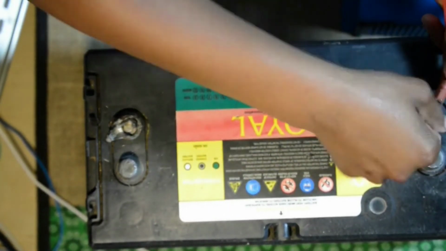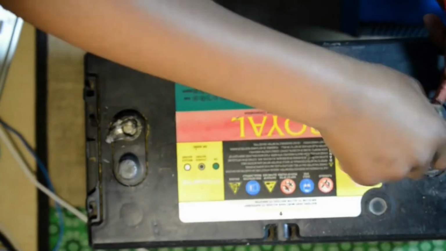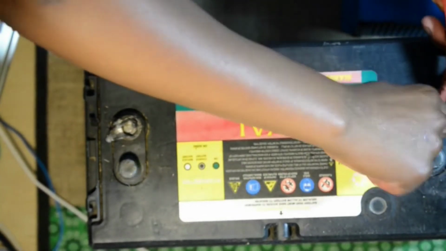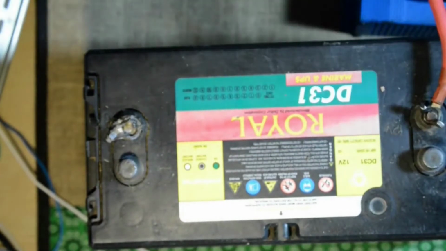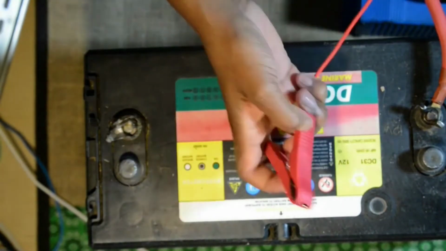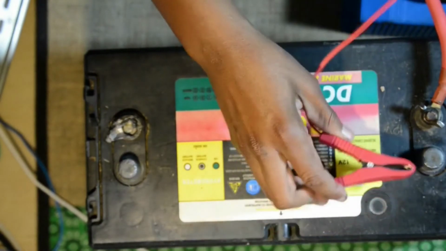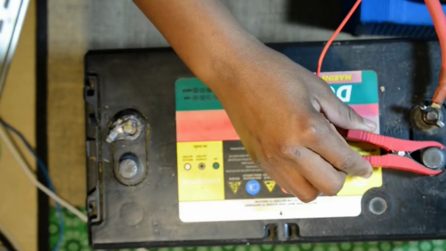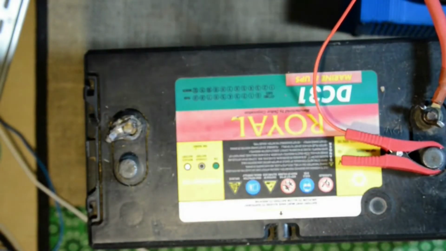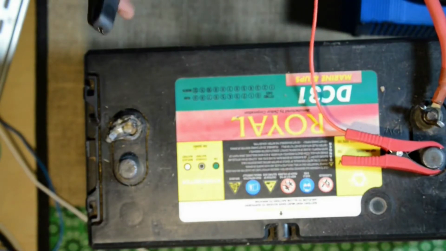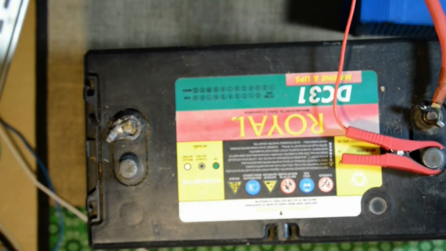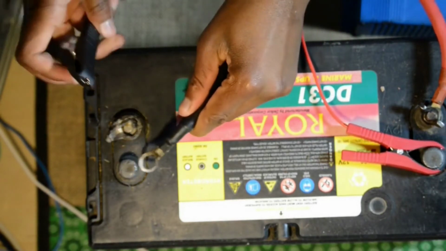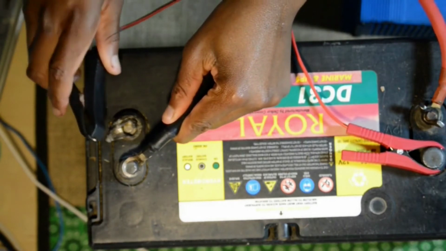So first I start off with the power, the positive, and then go to my ground. So realize that you have two red wires. The one is from the inverter, and the other one, with the clamps, the red and black, those are from the battery charger, right?